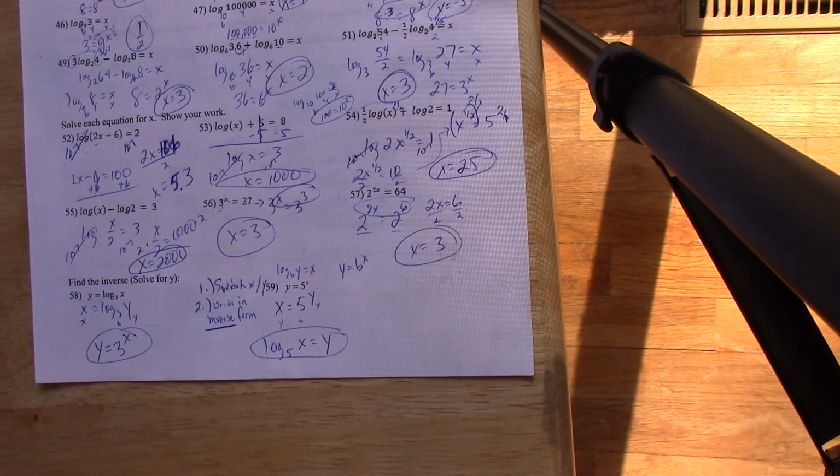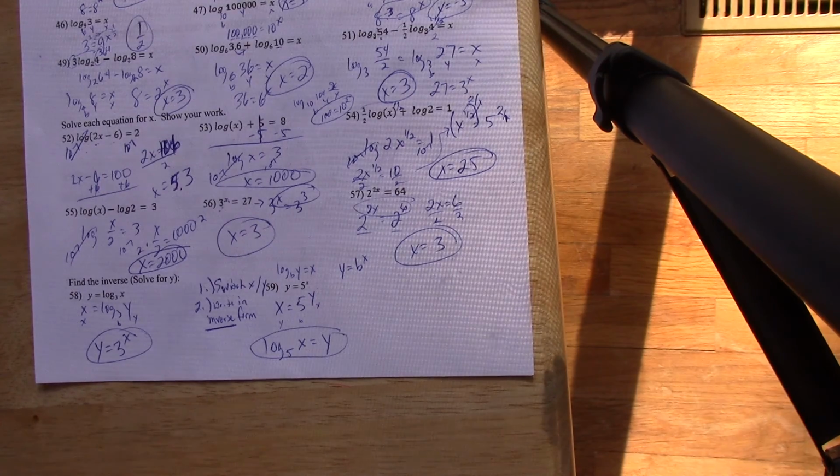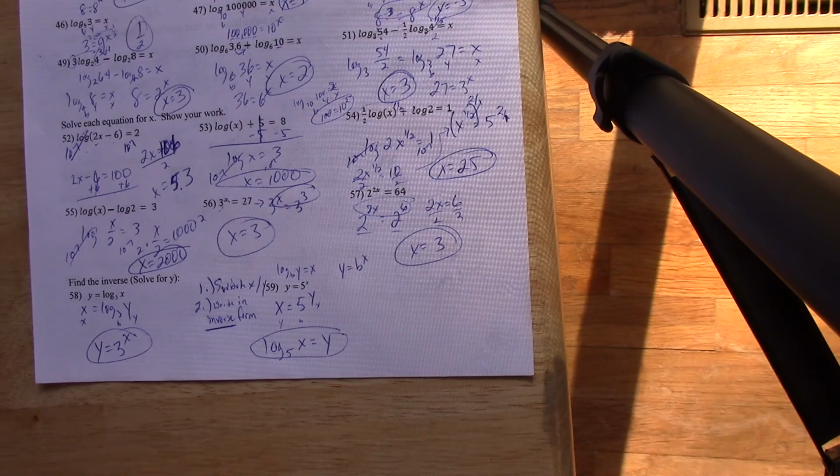Just do you understand to switch the variables and write it in the other form. That's it. Good luck on this. We'll take this part 2 days from now.